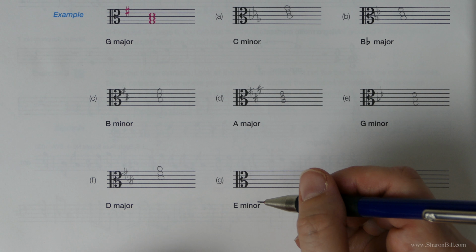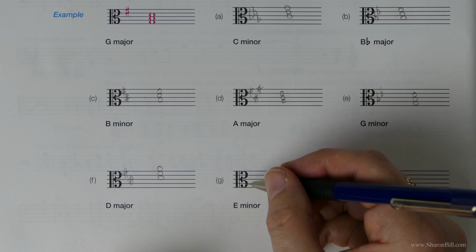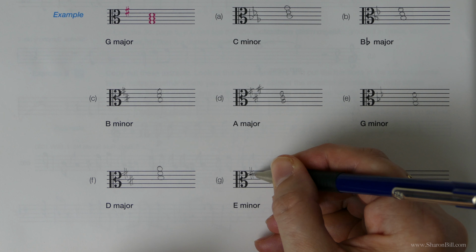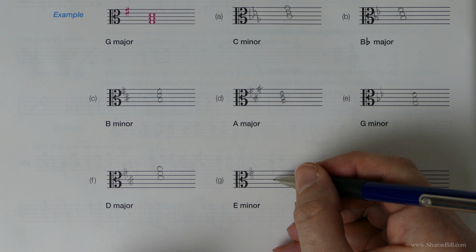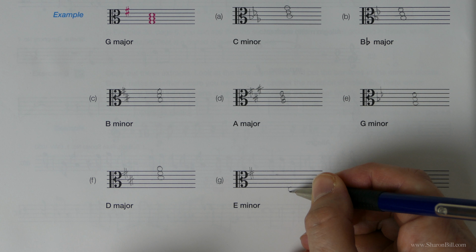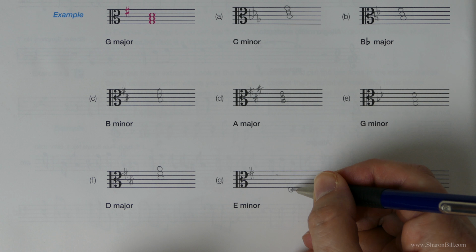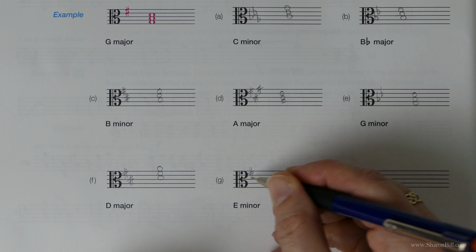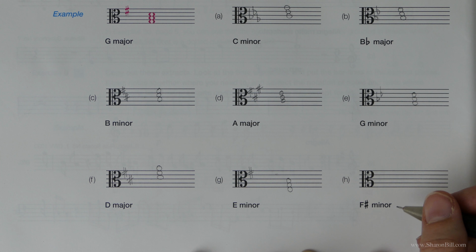E minor is related to G major with one sharp, which is F sharp, C, D, E, F sharps. And then C, D, E. Now I could go there, but that's quite high, so I'm going to drop down an octave, and then I'm not going to be using ledger lines. First, third, fifth. You can position that wherever you like though.